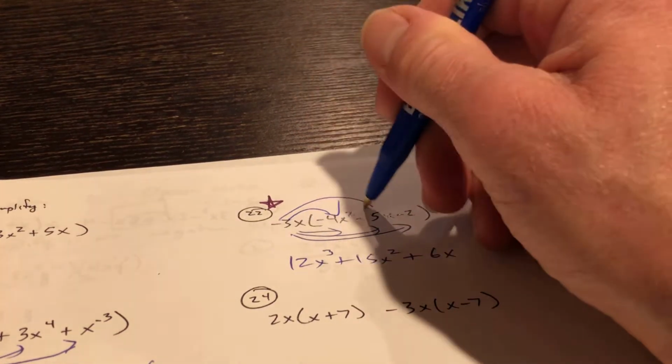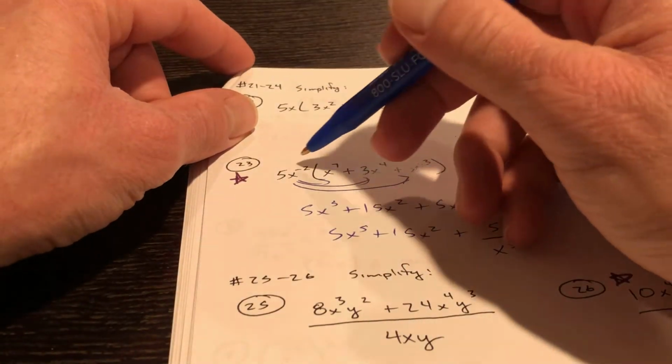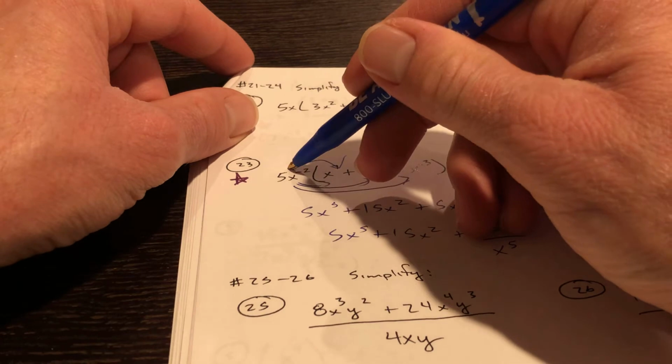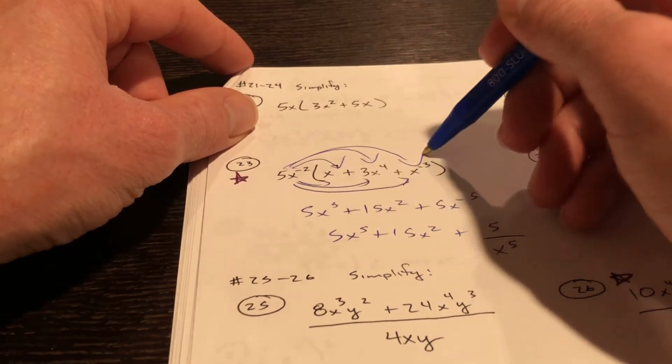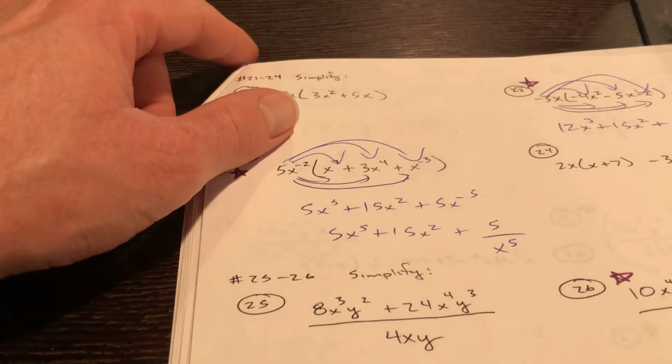12x to the third plus 15x squared plus 6x. Here we're adding the exponents. 5x to the fifth plus 15x squared plus 5x to the negative fifth. X to the fifth would go south.